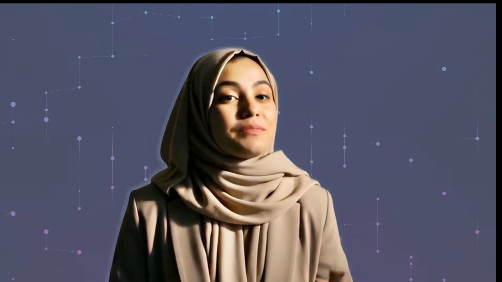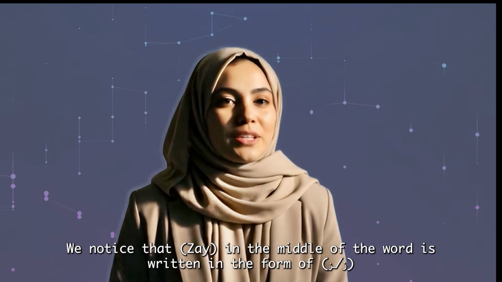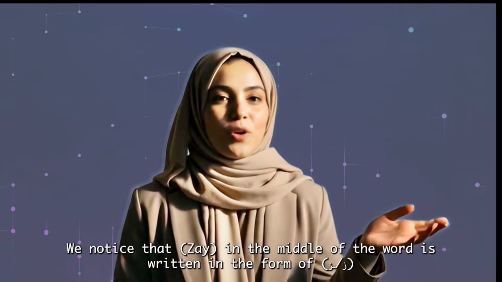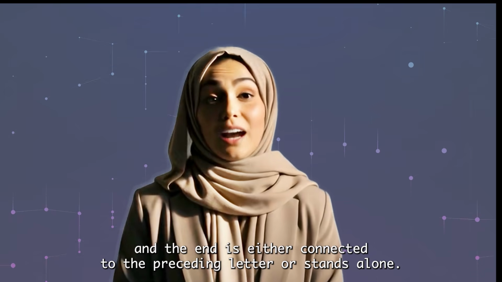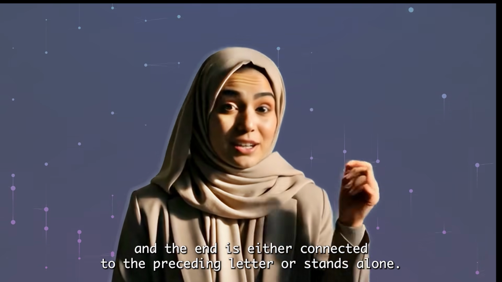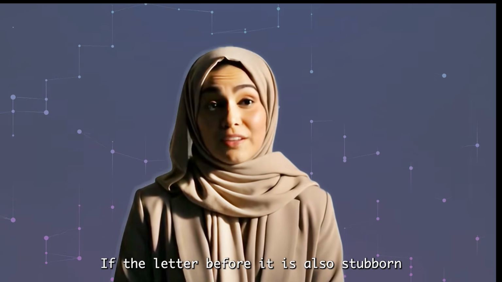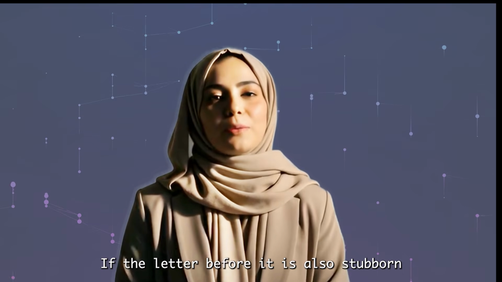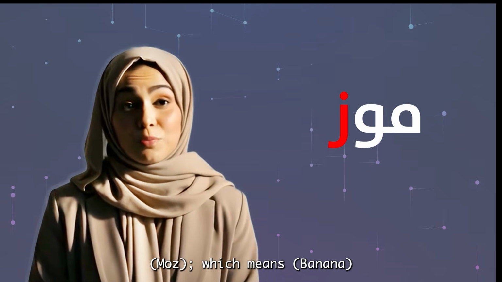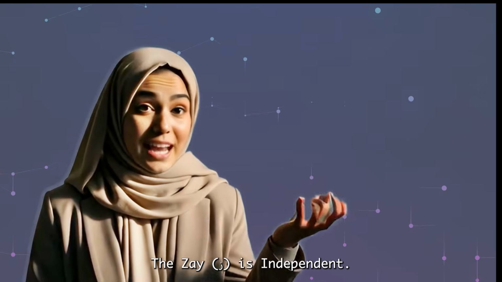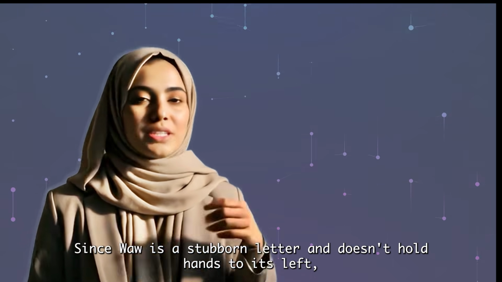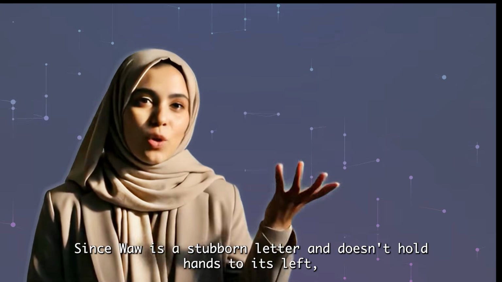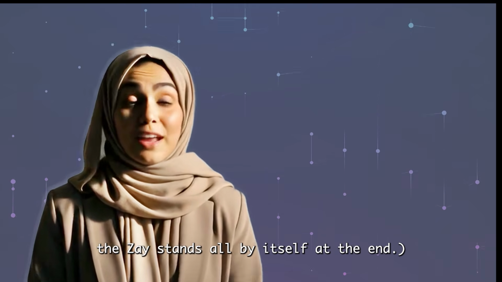We notice that Zai in the middle of the word is written in the form of Zai at the end of the word. At the end, it either connects to the preceding letter or stands alone if the letter before it is also stubborn. Example: موز, which means banana. The Zai is independent. It follows the letter waw. Since waw is a stubborn letter, it doesn't hold hands to its left. The Zai stands all by itself at the end.